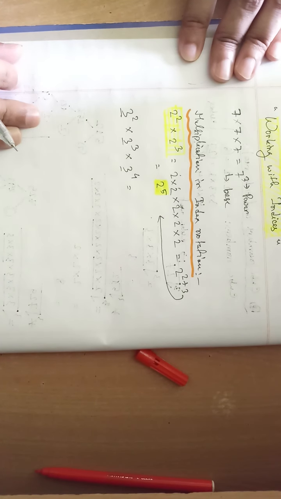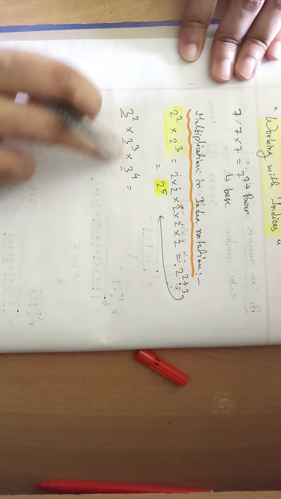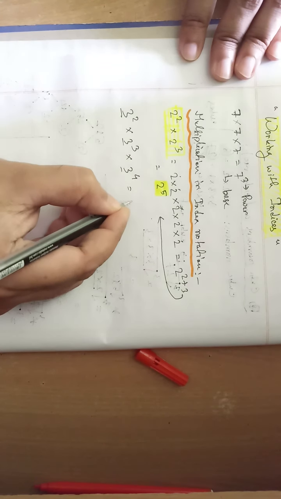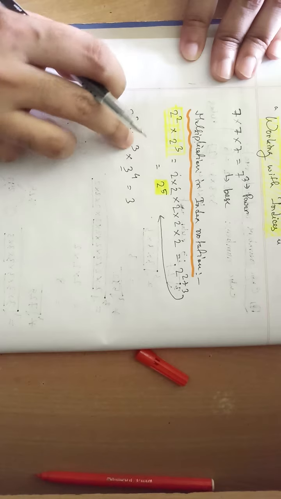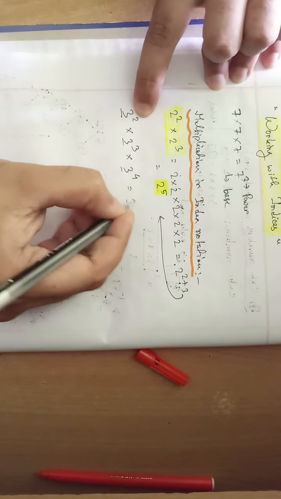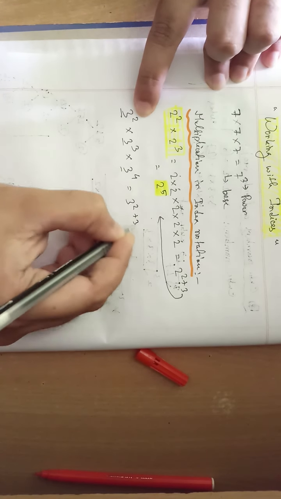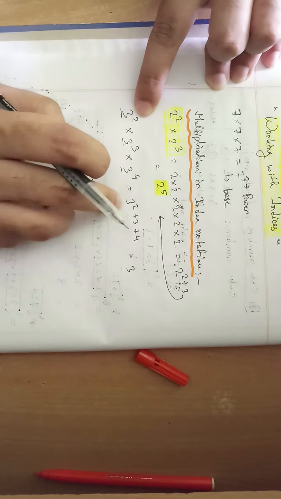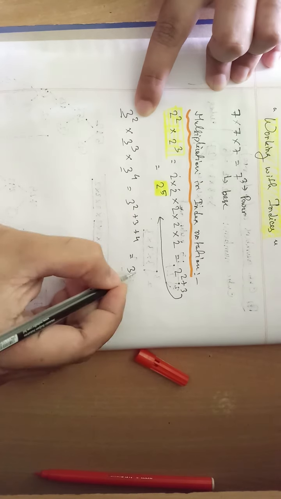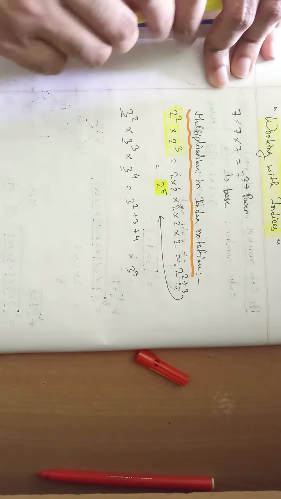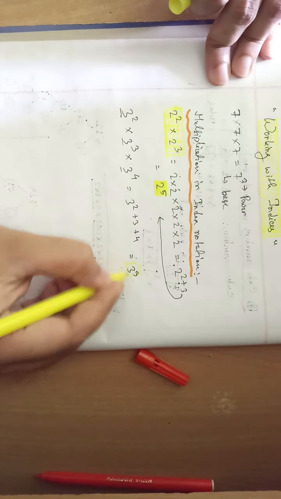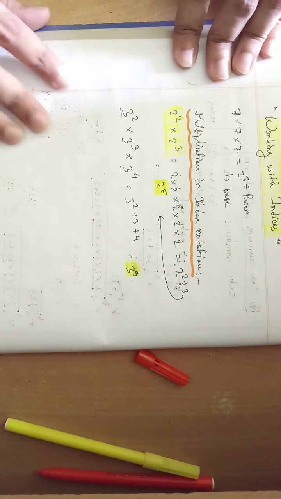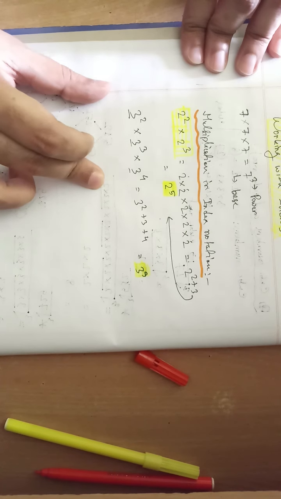These are similar numbers. So while the bases are the same and they're in a state of multiplication, we just take out the common base 3 and add up all the powers. So here 2 plus 3 plus 4. 2 plus 3 is 5, 5 plus 4 equals 9. That is how we can do it. Okay, so this goes for multiplication.